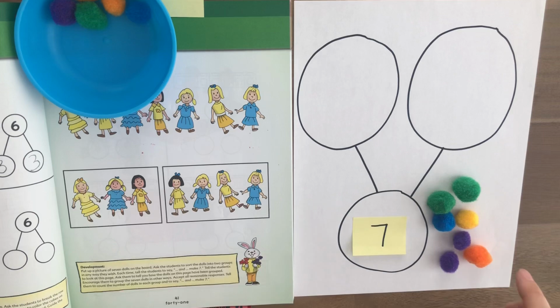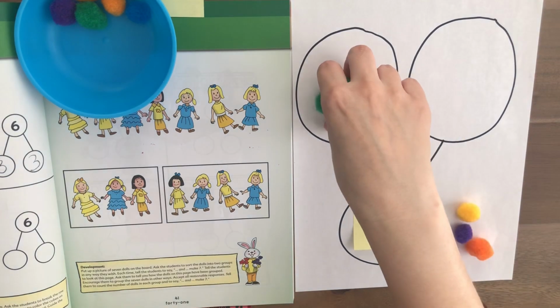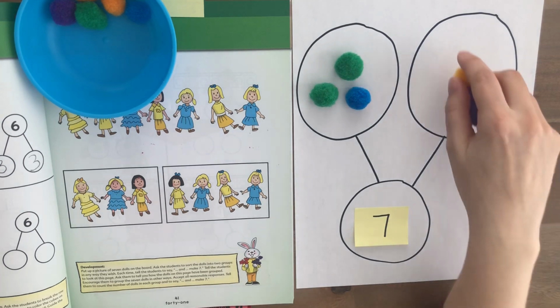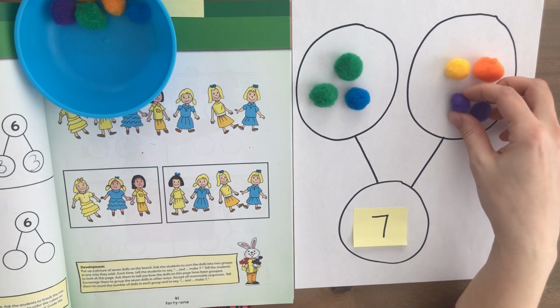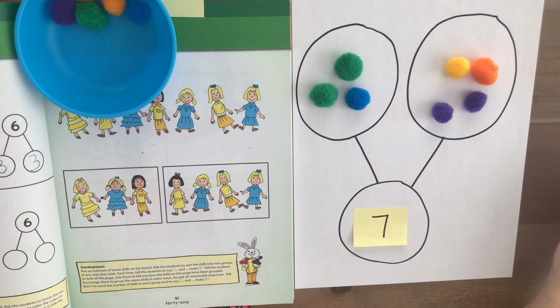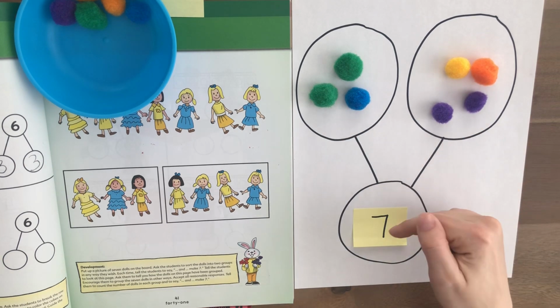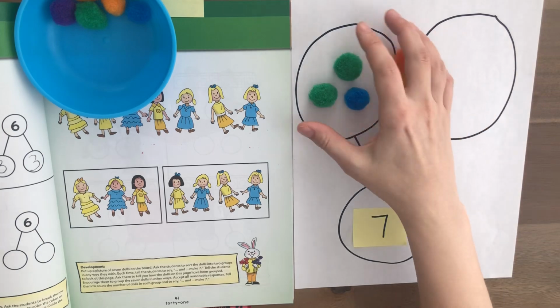So let's look at the way they did it for us first. So one of the ways they showed us was 1, 2, 3. And 1, 2, 3, 4. So that's one way to make 7. 3 and 4 make 7. Let's look at a different way we can make 7.